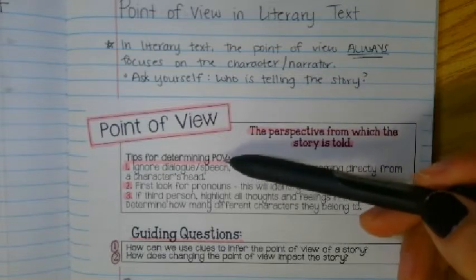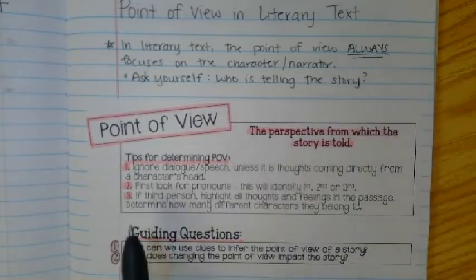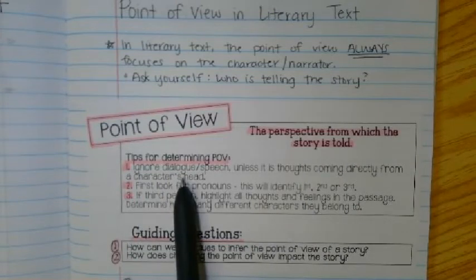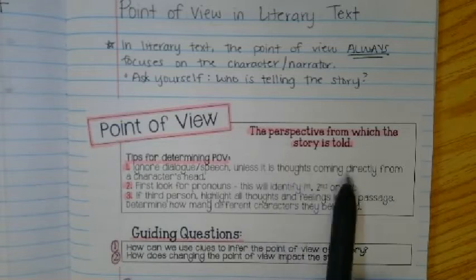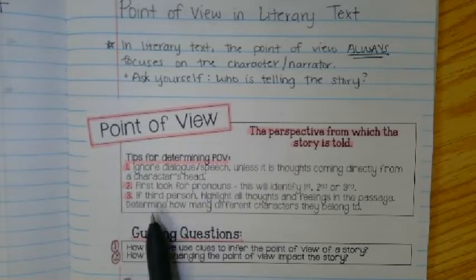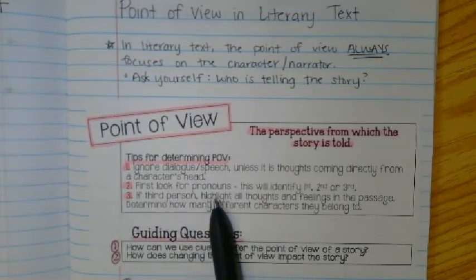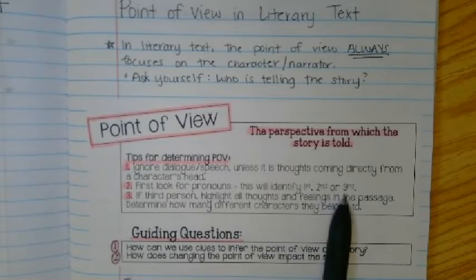Now, here's a couple of tips for determining what point of view is. First, you want to ignore any dialogue and speech unless it is the thoughts that are coming directly from the character's head. And you'll know this because it'll be italicized. Second, you want to look for pronouns. So this is going to identify whether it's in first person, second person, or third person.